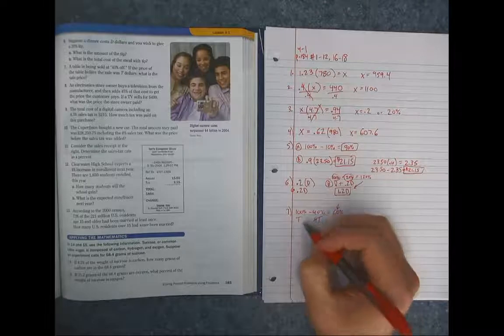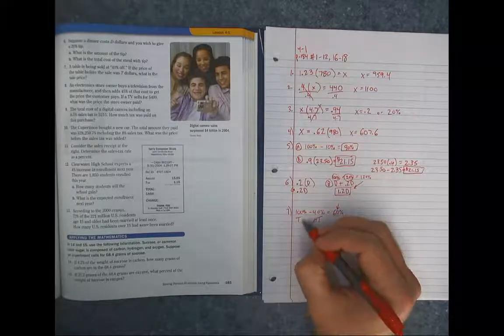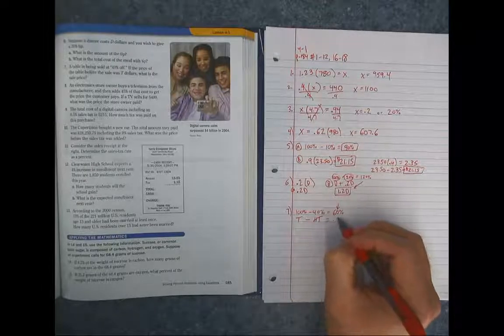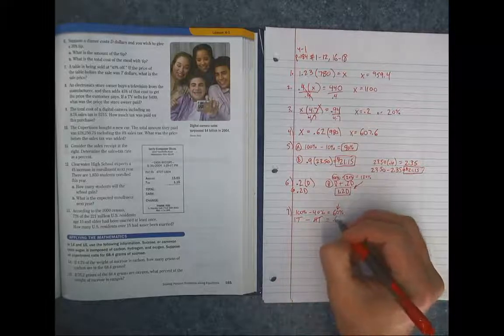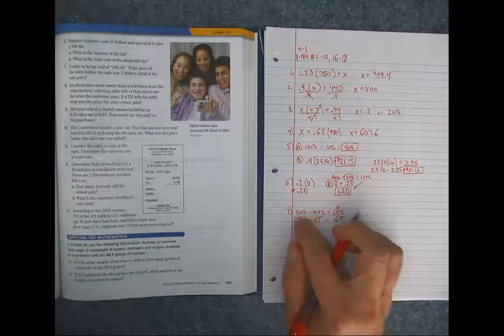So this would be T. If you want to put a 1 in front of it, that's fine. 100%. Here's the old cost. We're taking 40% off of that. That's going to leave you, if you actually did this in your calculator, 1 minus 0.4 is 0.6T.